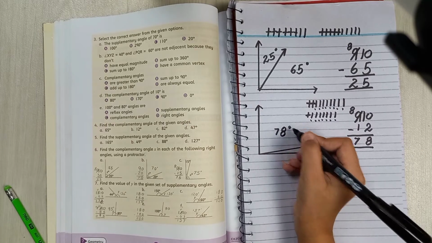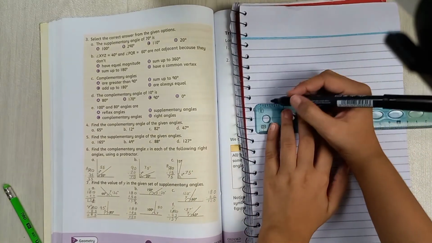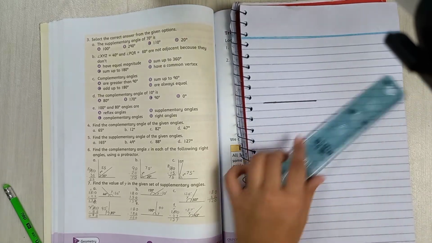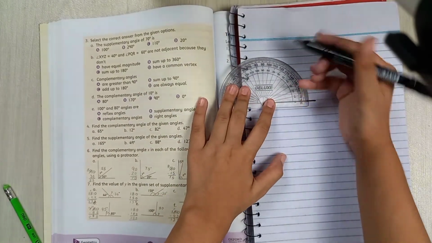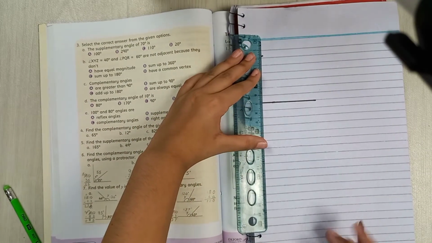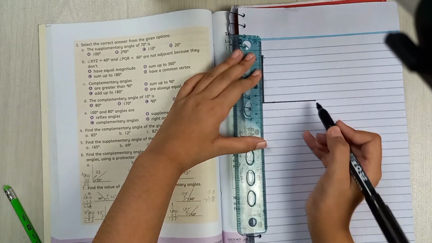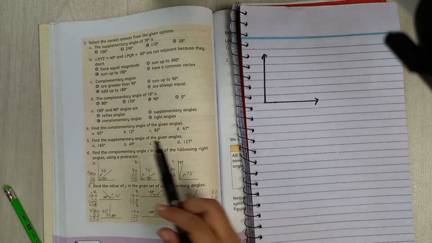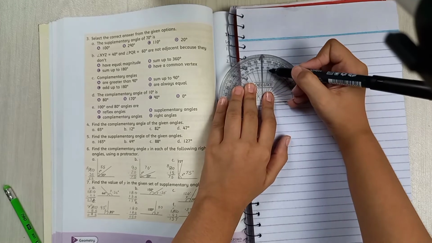So now we are going to do part C. We're going to draw an angle of 90 again, like this. But remember, do not draw that big a line. Just enough for both your angles. Draw an angle of 90 here. In complementary angles, you always need to draw an angle of 90, like I'm drawing it now. Now we're going to draw 82 in the angle of 90. Now where is 82? This is 80.